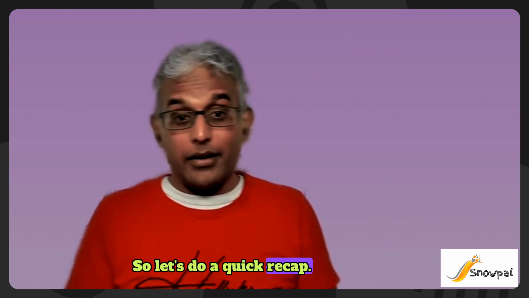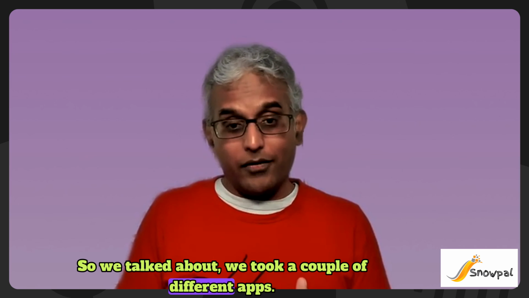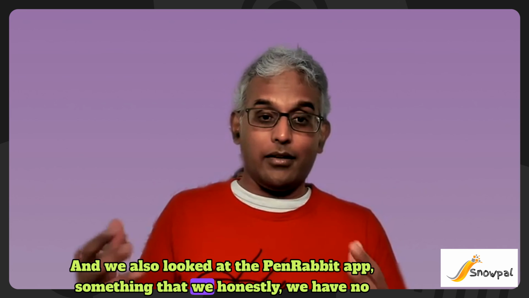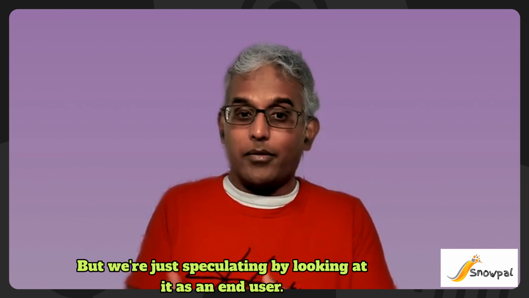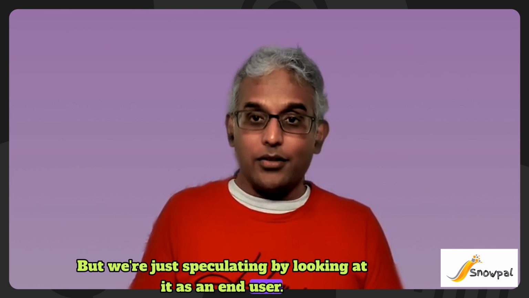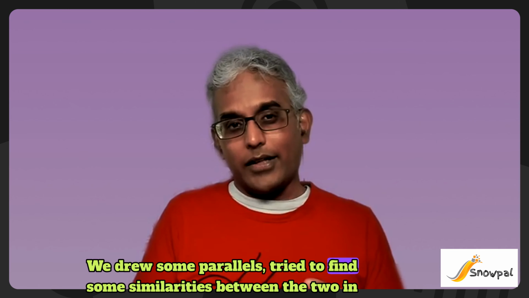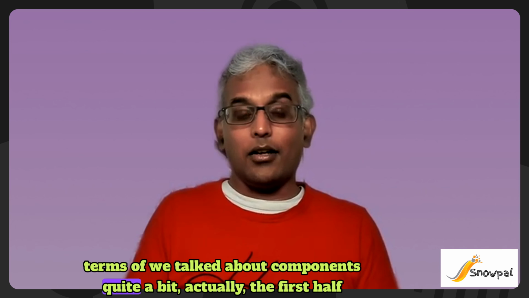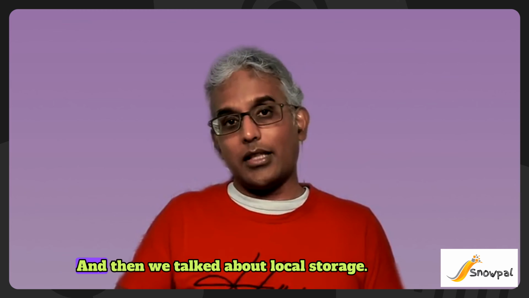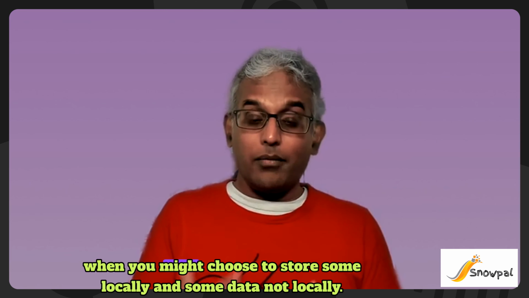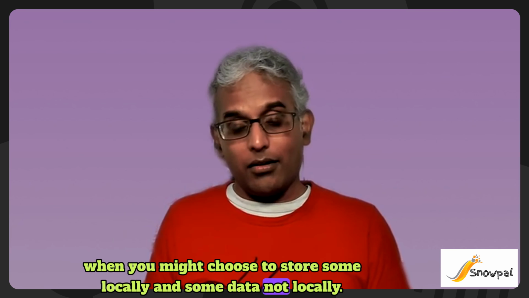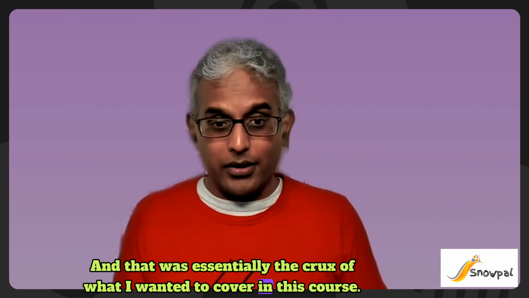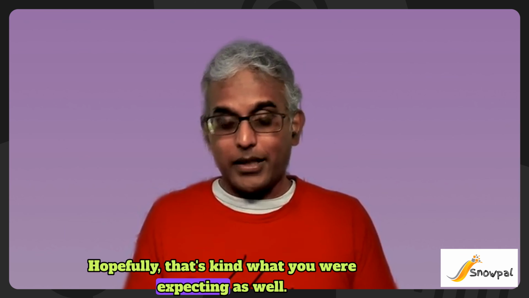So let's do a quick recap, right? We took a couple of different apps. One that we built, we own Snowpal, and we also looked at the Panera Bread app, something that we honestly have no idea how it was built, but we're just speculating by looking at it as an end user. We drew some parallels, tried to find similarities between the two. We talked about components quite a bit, actually the first half hour of this course. And then we talked about local storage, when you might choose to store some data locally and some not locally. And that was essentially the crux of what I wanted to cover in this course. Hopefully, that's what you were expecting as well.